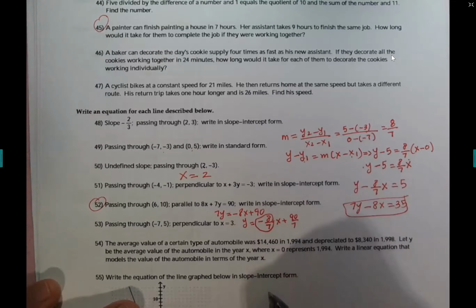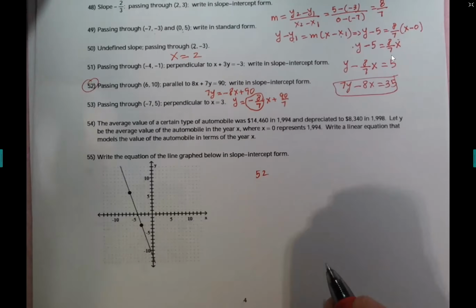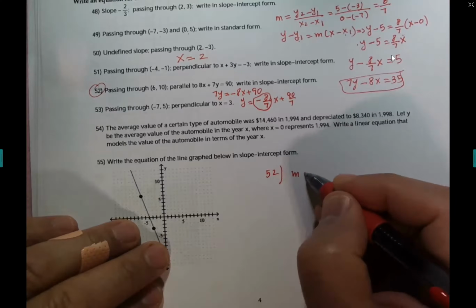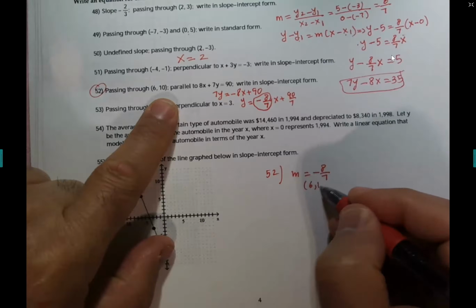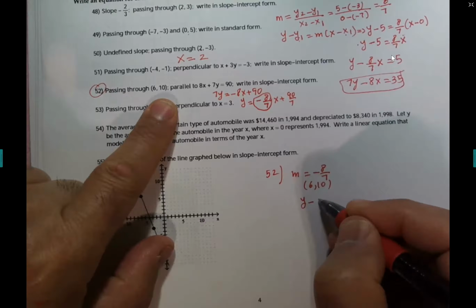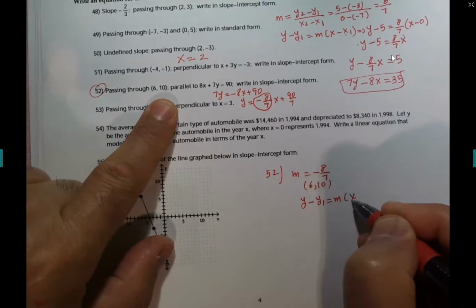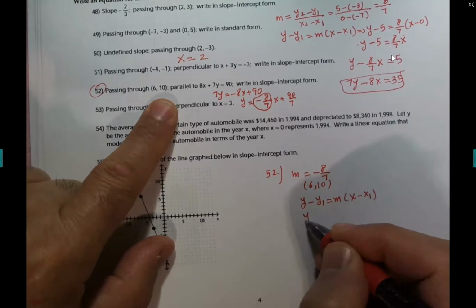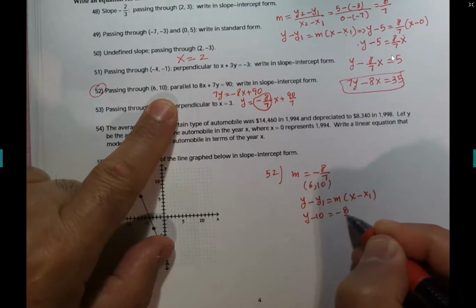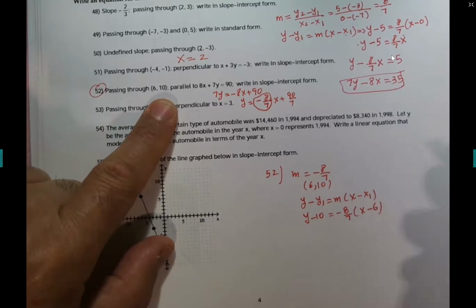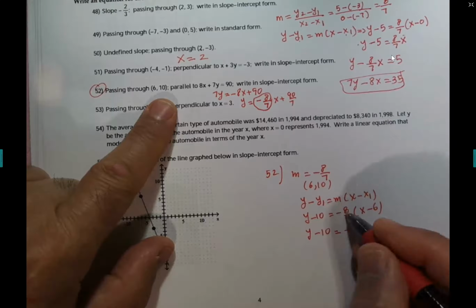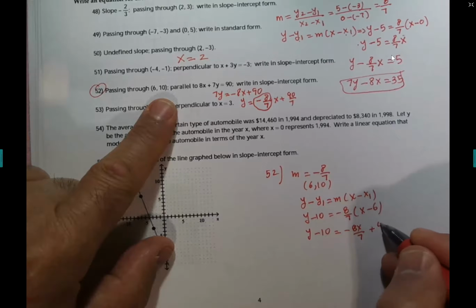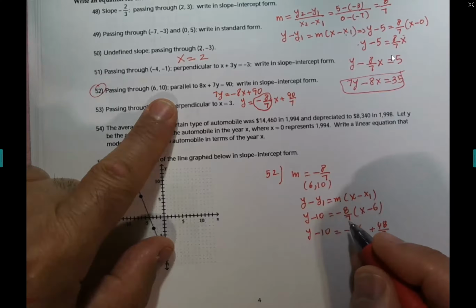So doing 52. M is negative 8 over 7. And I got a point, which is 6, 10. And the equation of the line will be y minus y1 equals m(x minus x1). So y minus 10 equals negative 8 over 7, x minus 6. And just expand it a little. Y minus 10 equals negative 8x over 7. And negative times negative is positive, positive 48 over 7. And he wants that in slope-intercept form.